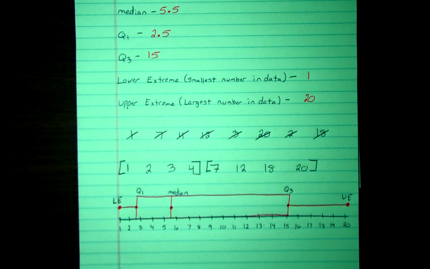Now we will go into outliers starting tomorrow. Outliers is probably the hardest thing to do because you have to remember a small formula. Otherwise, it's really not extremely bad. You just got to get used to it.